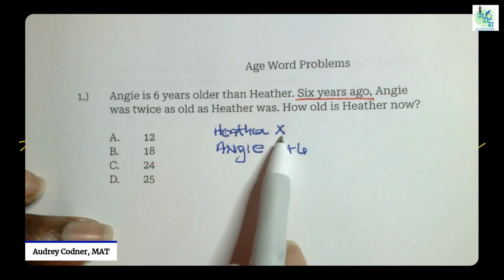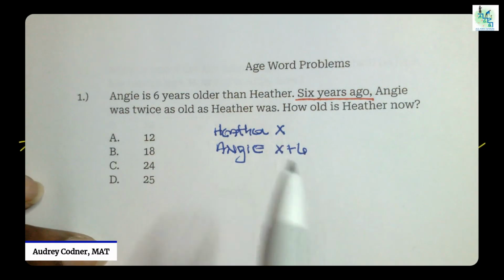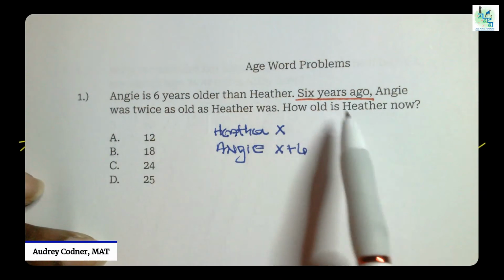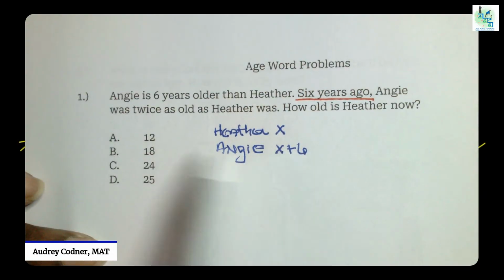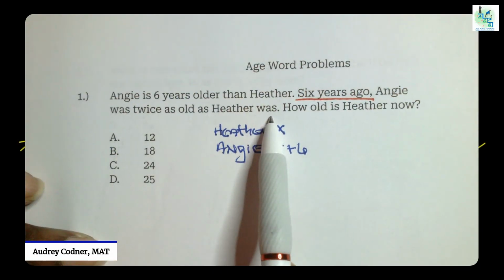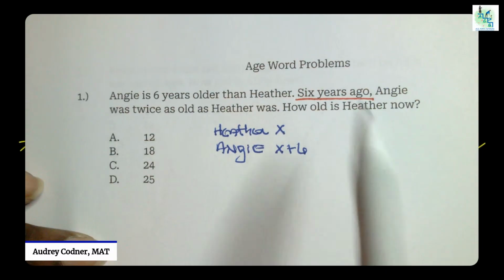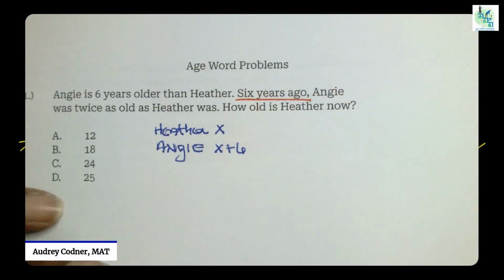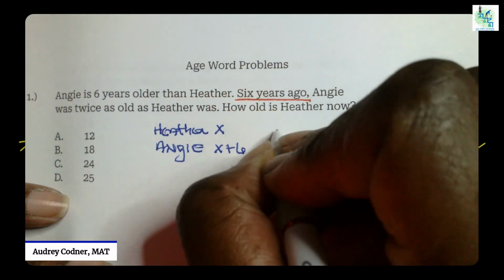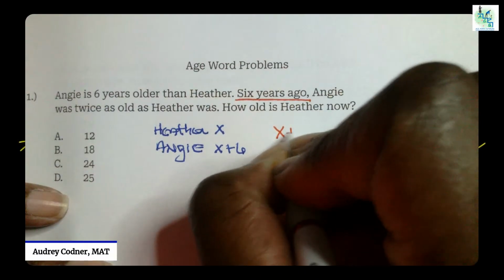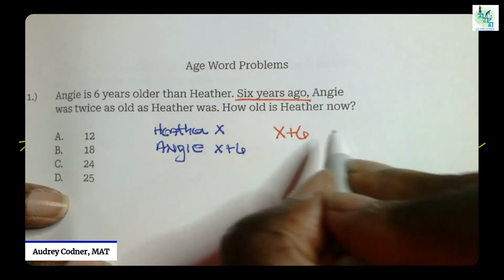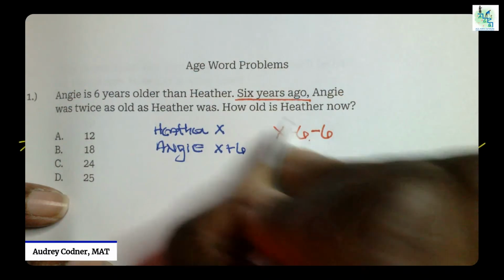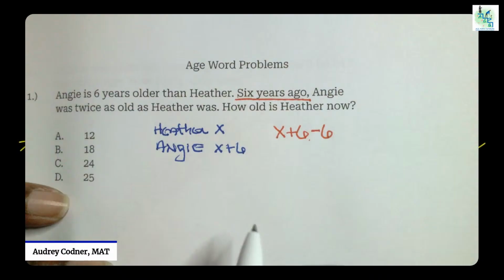We know Angie is x plus 6, but we're going to take away 6 because this is happening 6 years ago.